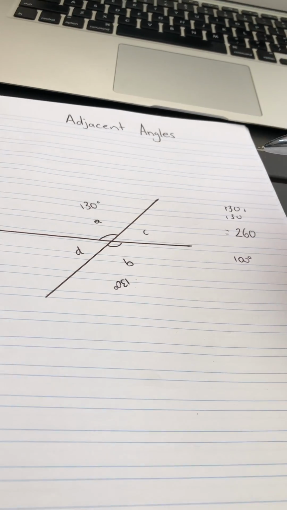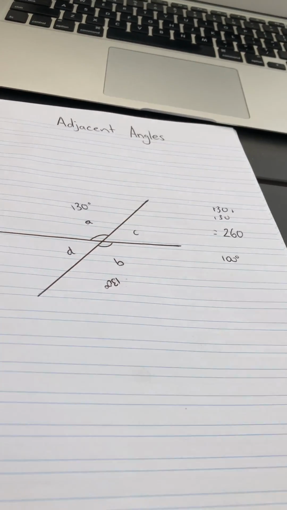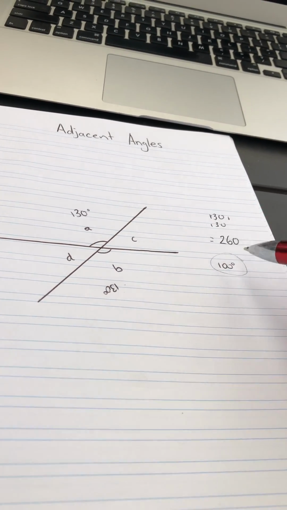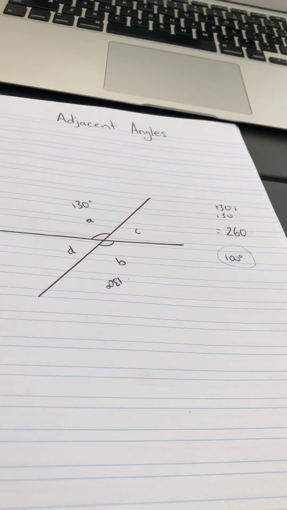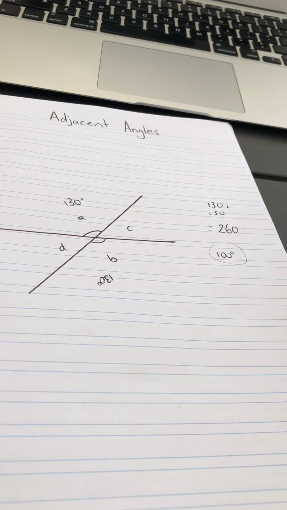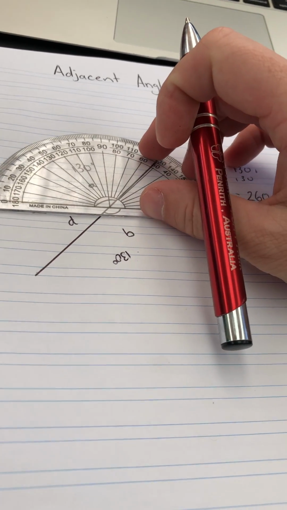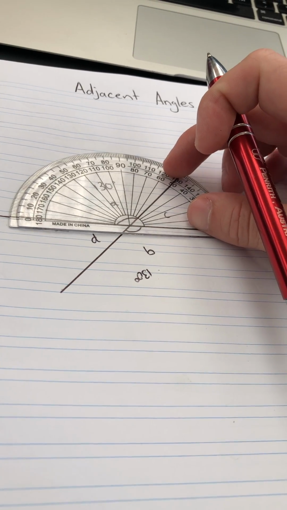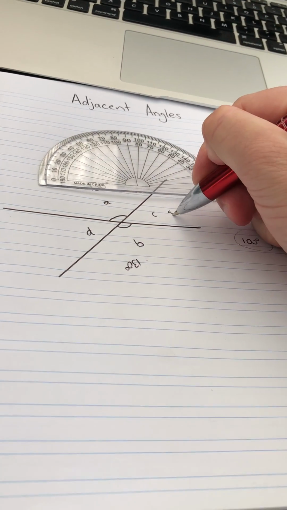Because I've got 2 there, I'm going to estimate that both these are going to be about a 50-degree angle, because I've got 260 there. I need 100 left over, and because I can split it into 2 groups. But I'm going to measure it just to make sure. My crosshair goes directly there. That angle there is 50 degrees.